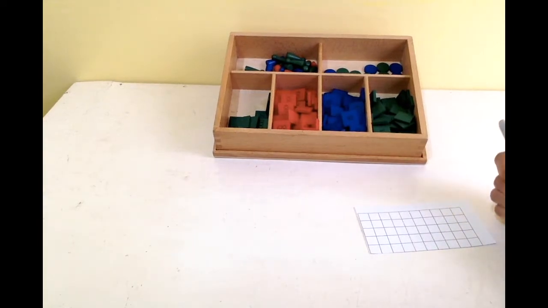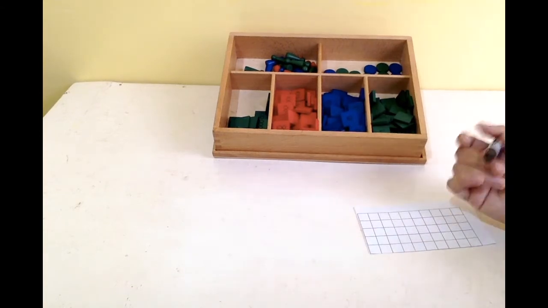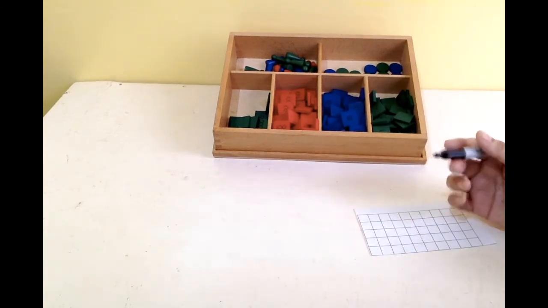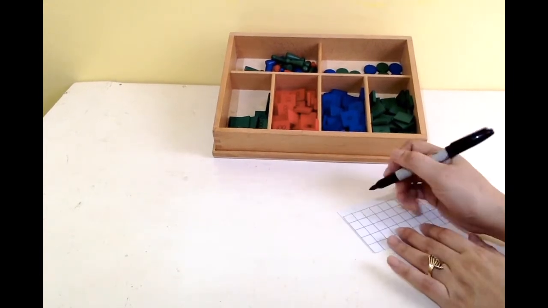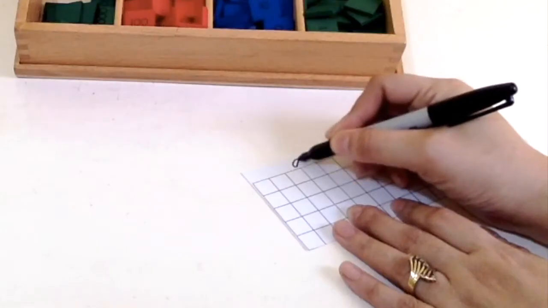Now we will do dynamic division with no remainder. So when we say dynamic, as you know, there will be exchanging here, okay? So I have space here, I can write my name.